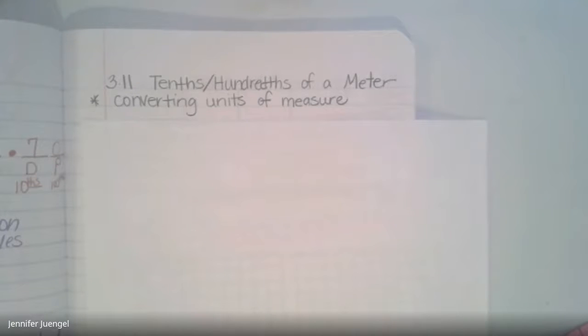But in every other country of the world, they use what's called the metric system. And they use the metric system to measure liquids, and they use the metric system to measure length as well. So today we're going to take a look at what we know about tenths and hundreds, and we're going to use that information to convert units of measure, specifically units of length, using the metric system.